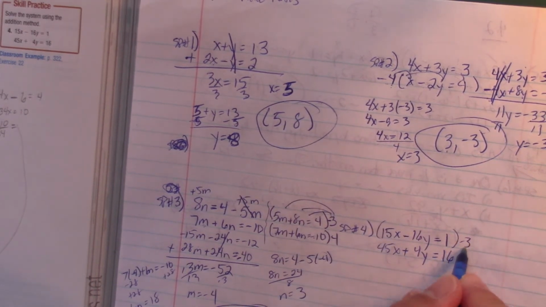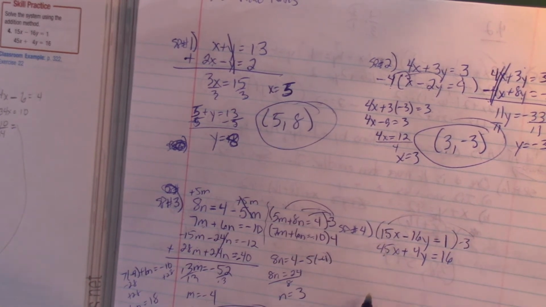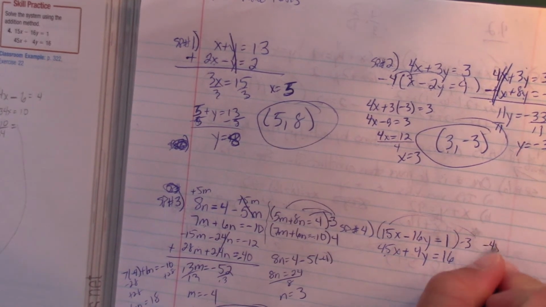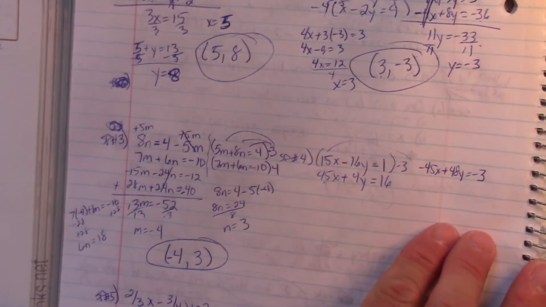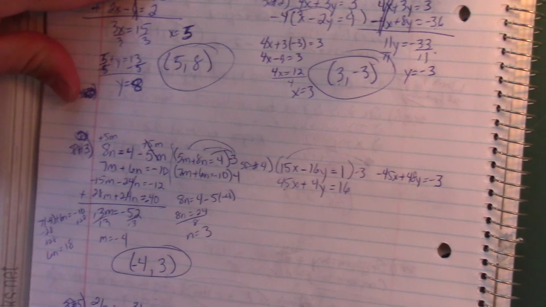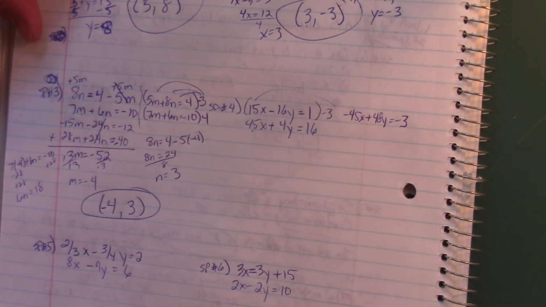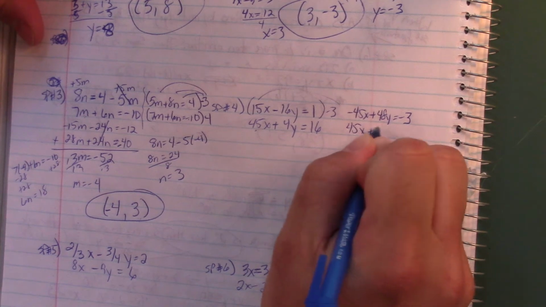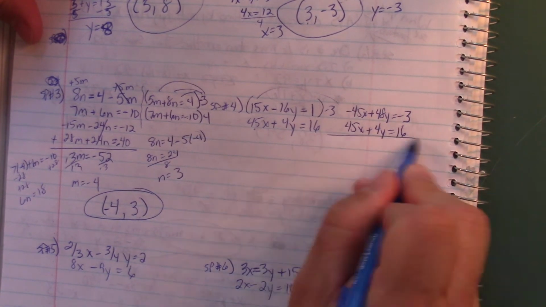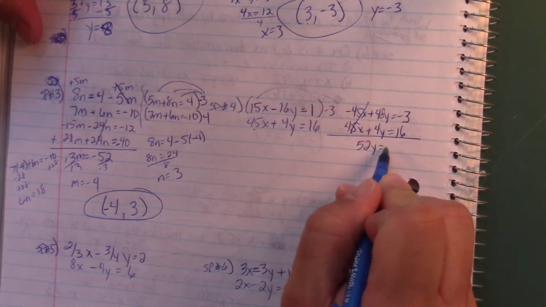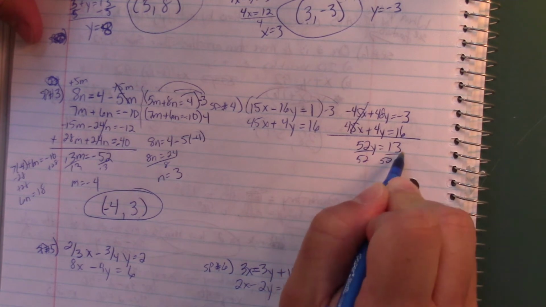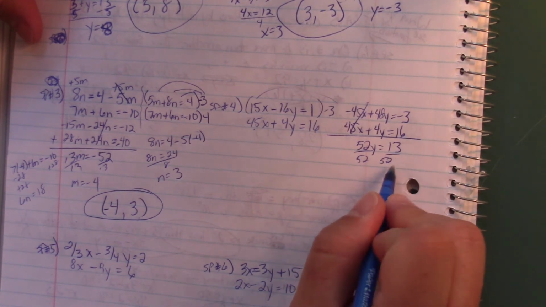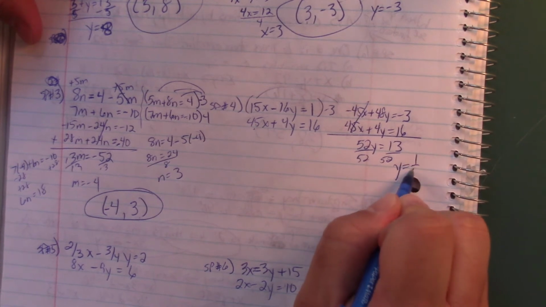Alright, so the first things first, I'm going to look and see, well, if I times this by negative 3, I'm going to get a negative 45 here. That'll cancel, right? So I'm going to get negative 45x plus 48y equals negative 3. Okay. And the bottom line didn't change. And these cancel. 52y equals 13, and I would divide by 52, and I'm here to tell you that 13 goes in there exactly 4 times, so here I get y equals 1/4.